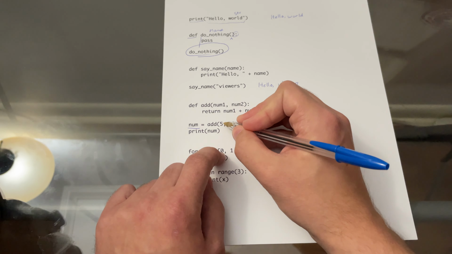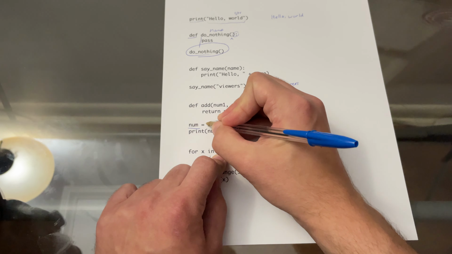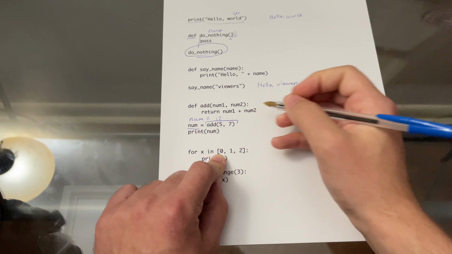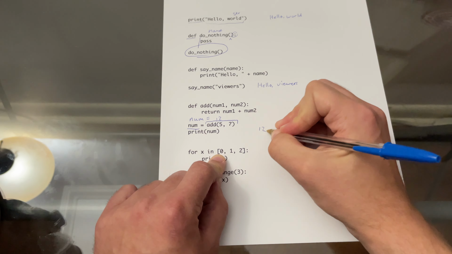Calling add with 5 and 7 produces 12. So num equals 12. Now we can print num, and it will print 12.